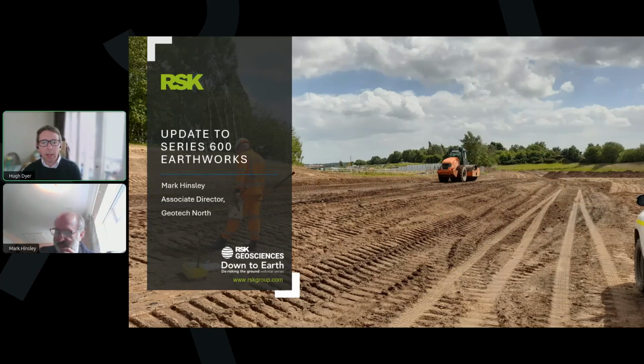Our talk today will be given by Mark Hinsley from our geotechnical team, providing an update on the design and specification of Earthworks following the updates to guidance documents.